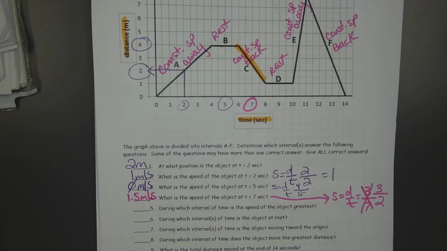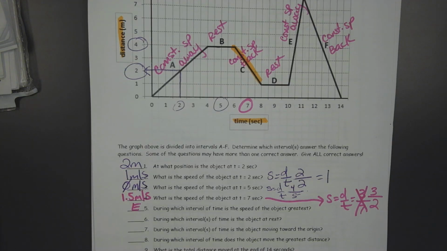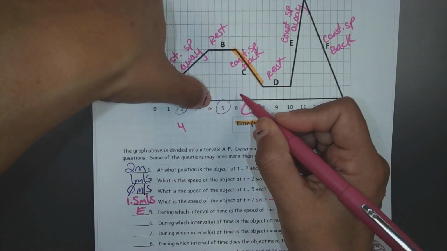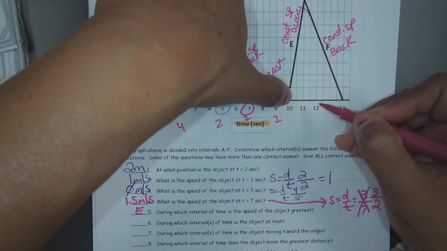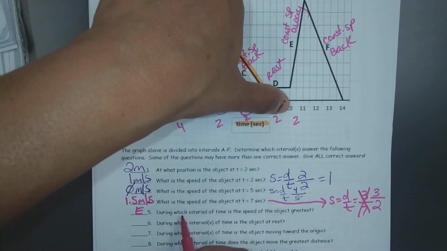Let's keep going. It says here, during which time interval was the speed the greatest? I hope you got letter E. To do that, you had to kind of look to see, for here, 0 to 4 is 4 seconds. This one was 2 seconds. This one was 2. This is 2. 10 to 11 was 2.